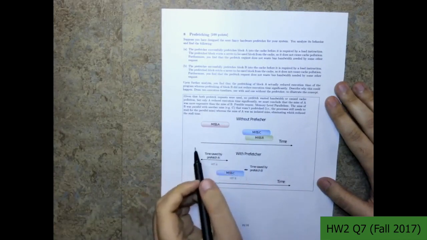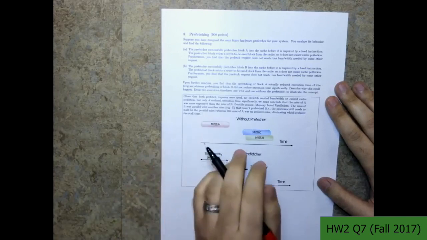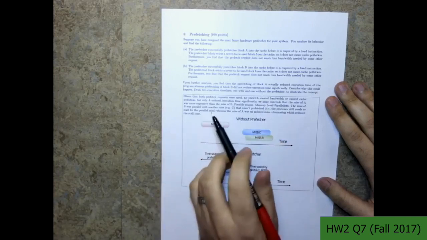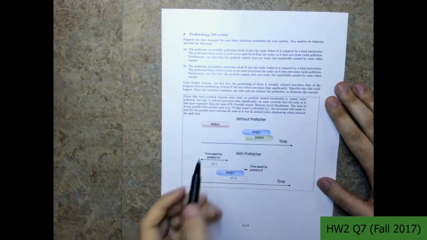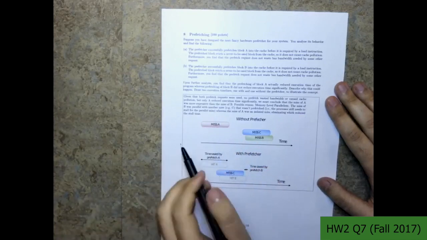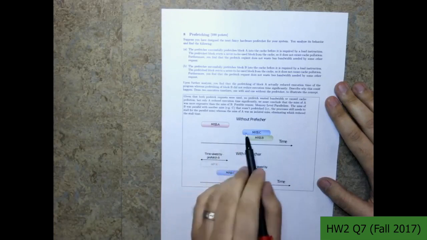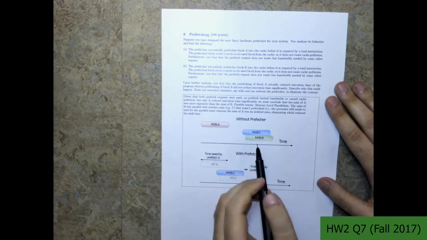We find that the miss for block A is a very important miss. If we prefetch block A ahead of time, we will have a significant performance improvement. But mitigating the miss for block B is not important.